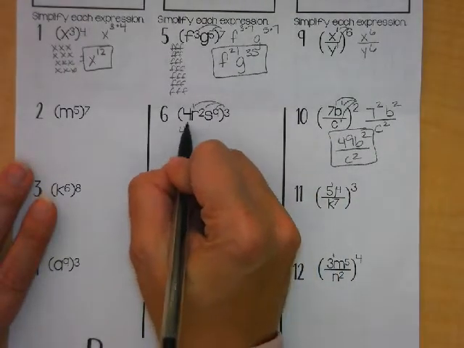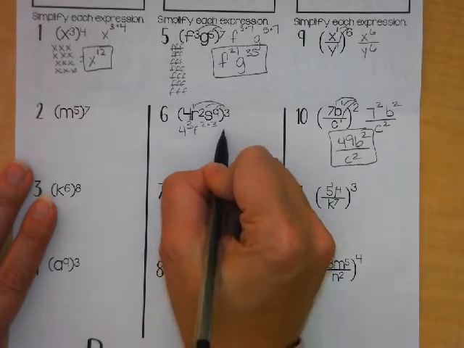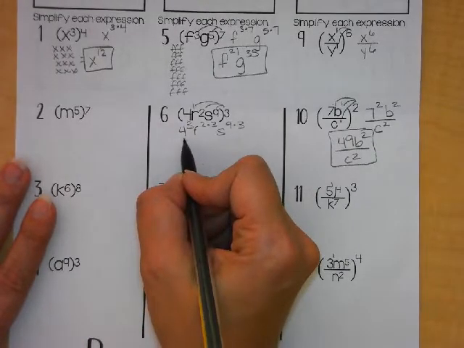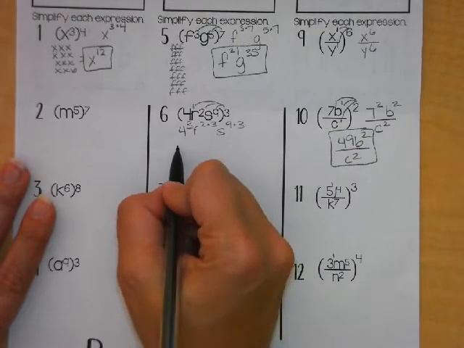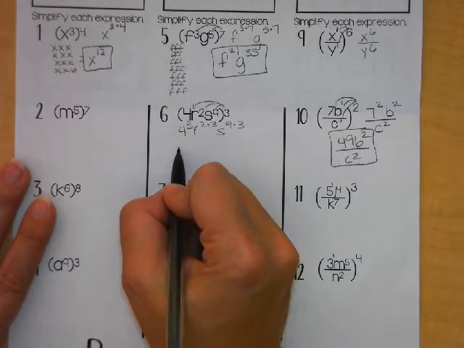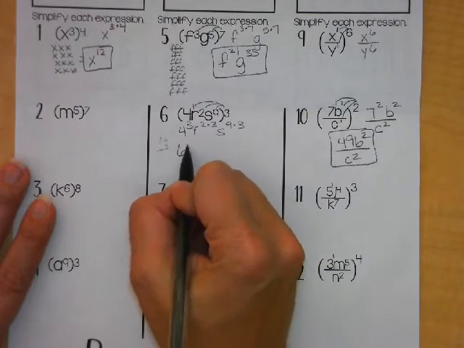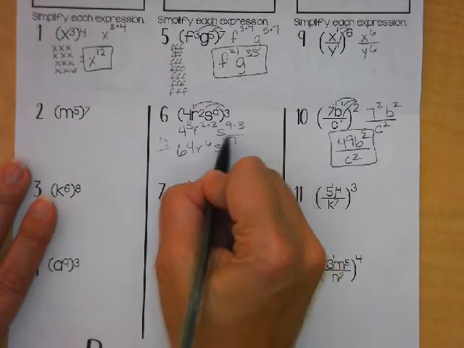Same thing over here on number 6, we were multiplying. This becomes 4 to the third, r to the 2 times 3, s to the 9 times 3. So 4 to the third, you could use your calculator, which is 16 times 4 is, I believe, 16. My calculator is not right. It's 64. And then we have r to the 6th, s to the 27th.